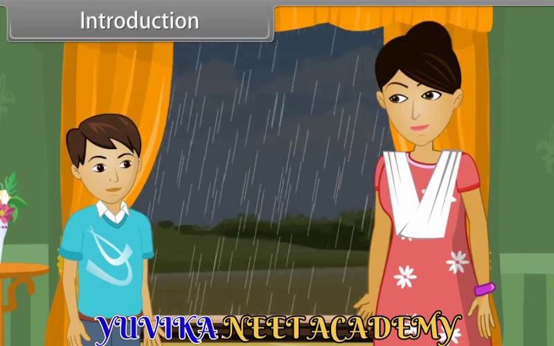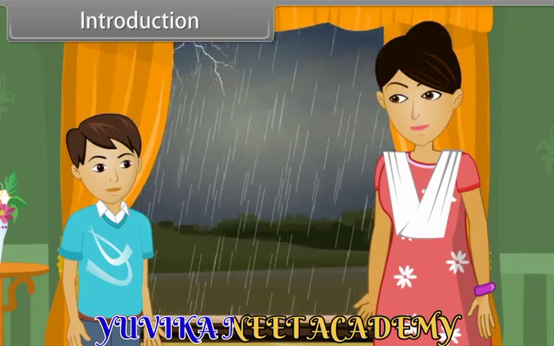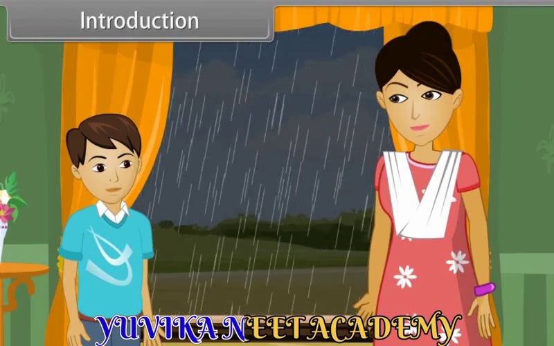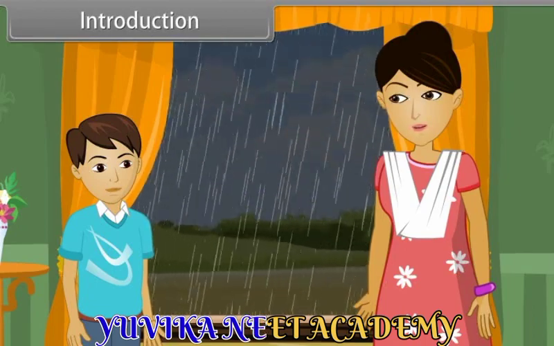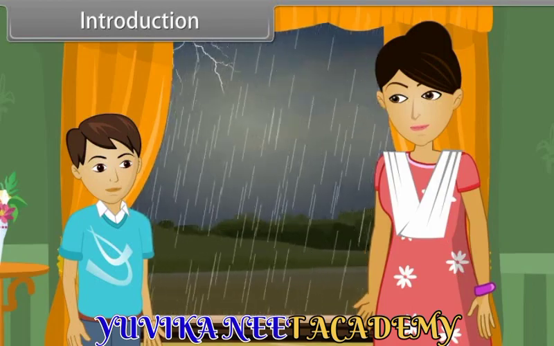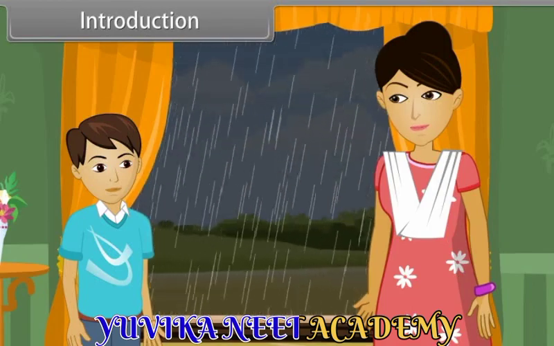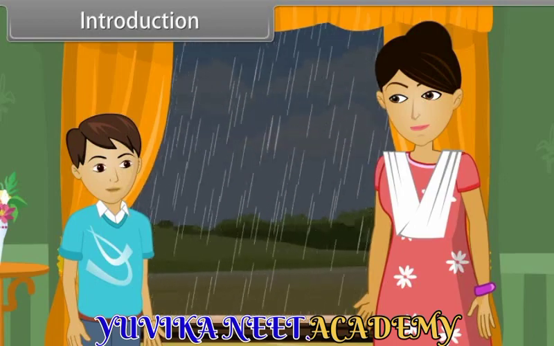But his mother didn't allow him to go outside in the rain. She said that the very first rain may be an acid rain, and an acid rain is harmful for us. Sumit didn't have any idea about that and asked her, "What is acid rain?"